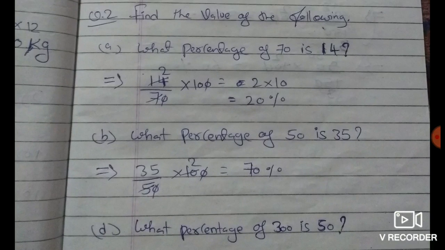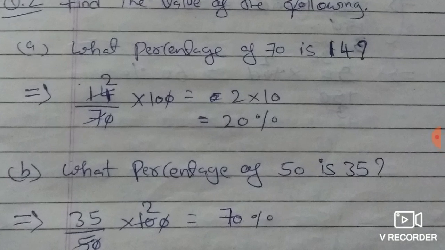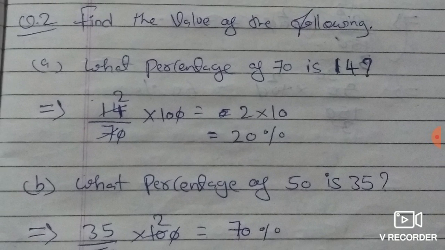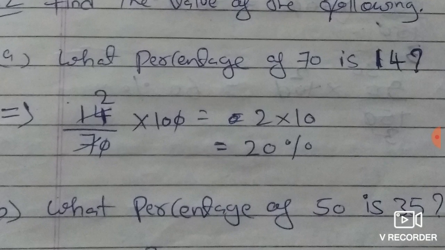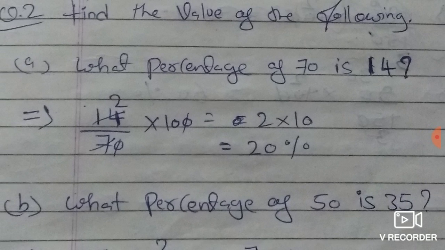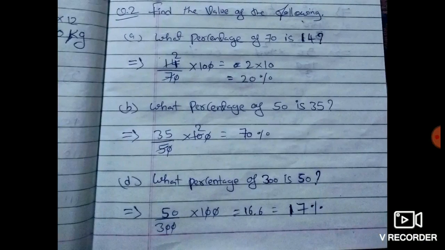Next, question number 2. Find the value of the following. Here the particular amount is given and the percentage value is given, but we don't know the percentage. The value is 14 and our rupees is 70. So here we are going to find the percentage of this particular amount. So write 14 upon 70 into 100. We cut both the 0s, then cut 7 with 7 and 14. So the rest is 2 into 10. So 2 into 10 equals 20%. So 14 is 20% of 70. In this way, we are finding the percentage, finding the value of the following number.